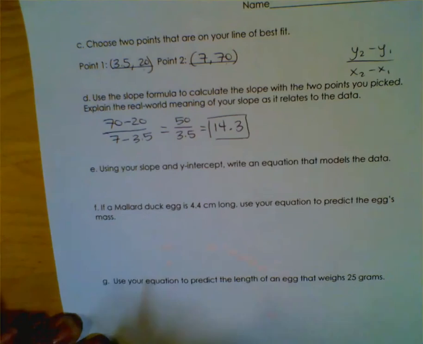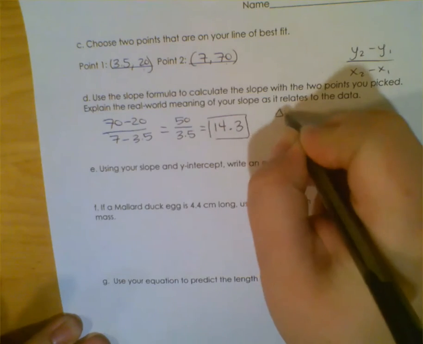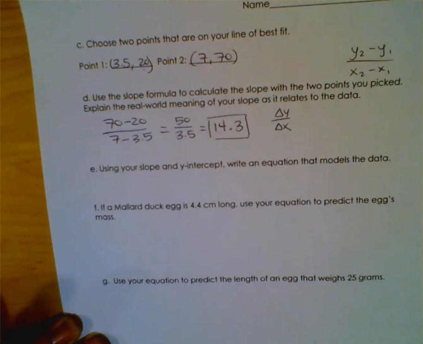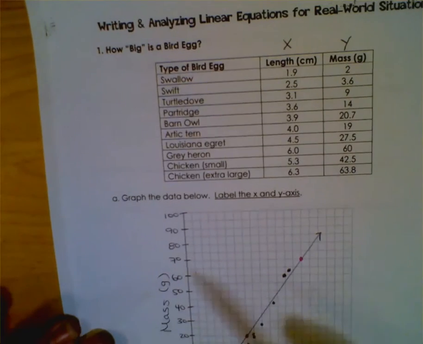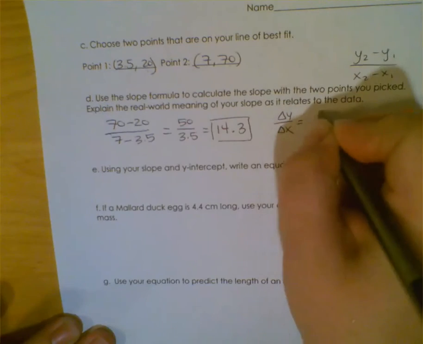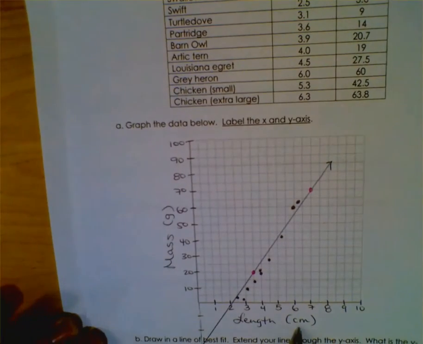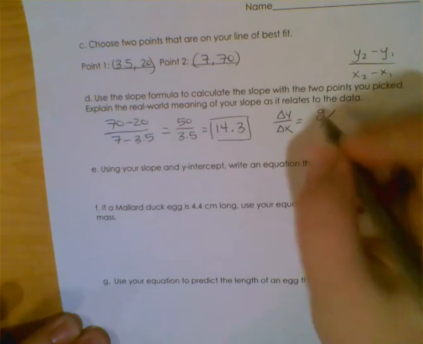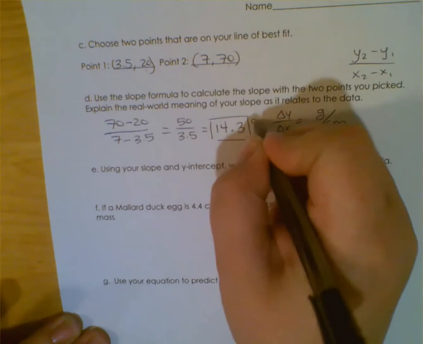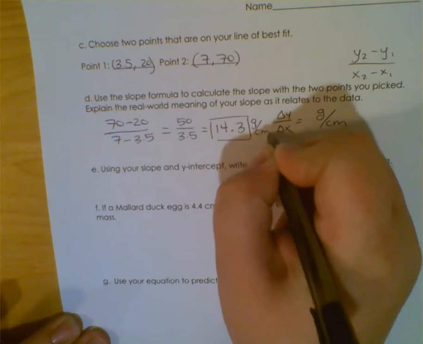So what does this mean? We need some type of a label. So if we go back and think of slope, slope is the change in y over the change in x. So I'm going to go back and look, what is my y value? My y value is grams. So I'm going to put grams per. My x value is centimeters. So the label of my slope really should be grams per centimeter.